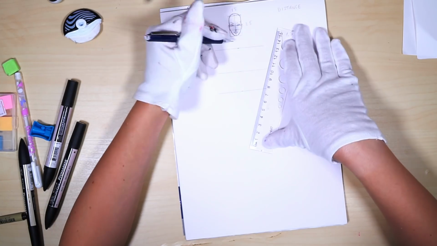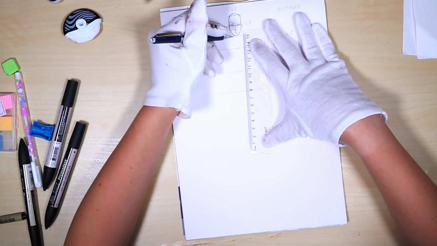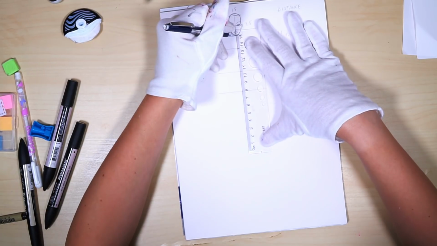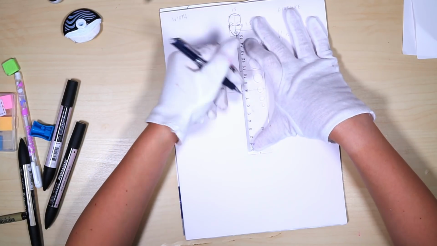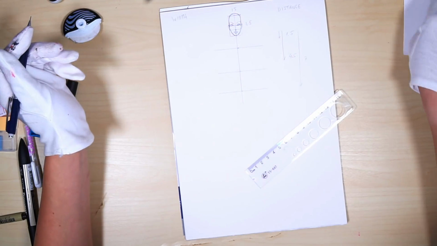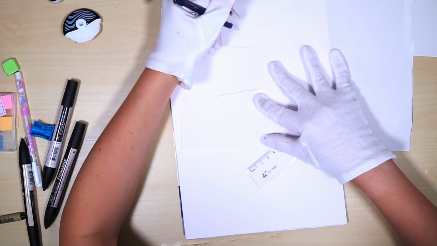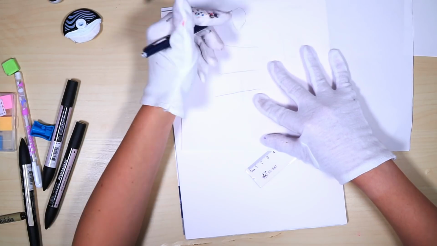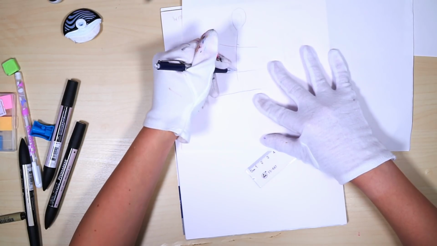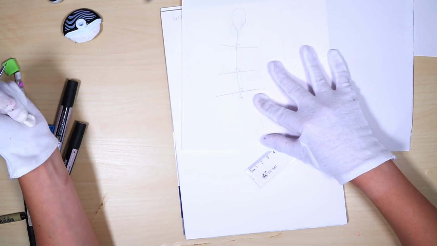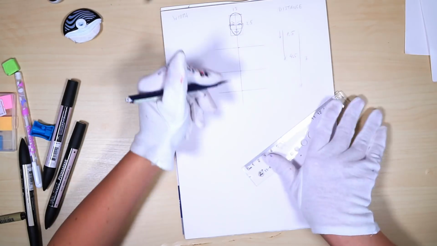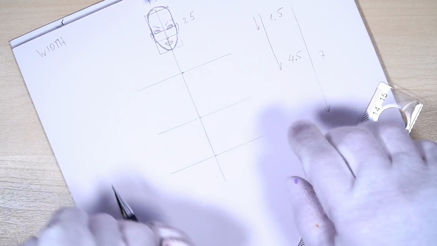Since she's standing straight, her spine is going to be just a vertical line. But usually when shoulders and hips are at different angles, the spine is curved because it should intersect all these lines at a right angle, 90 degrees. I'll show it later when we draw a different pose.